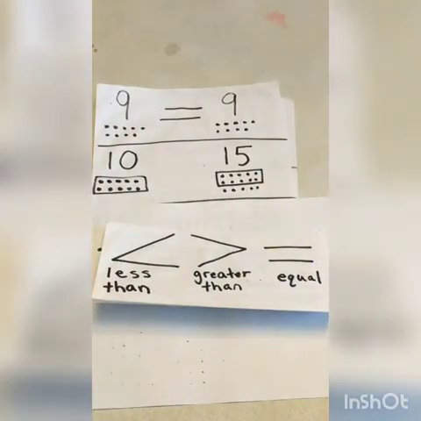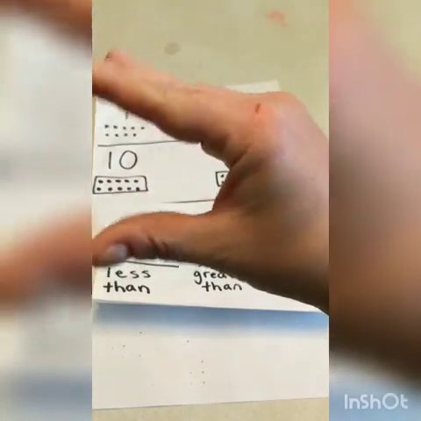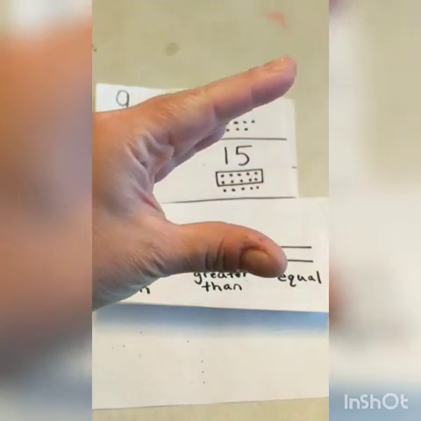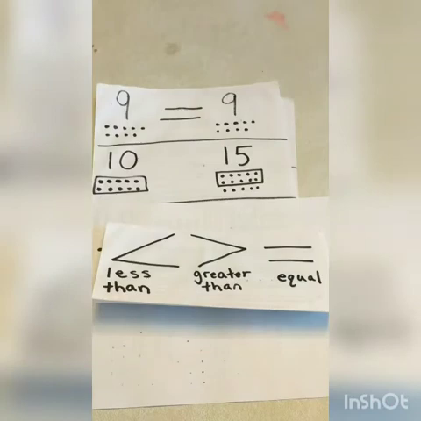Which number is bigger? Are we going to be using the greater than symbol? Is 10 bigger? Or is the number 15 bigger? Are we going to use the less than symbol? Or are they equal to each other? Shout out your answer. Less than or greater than or equal?